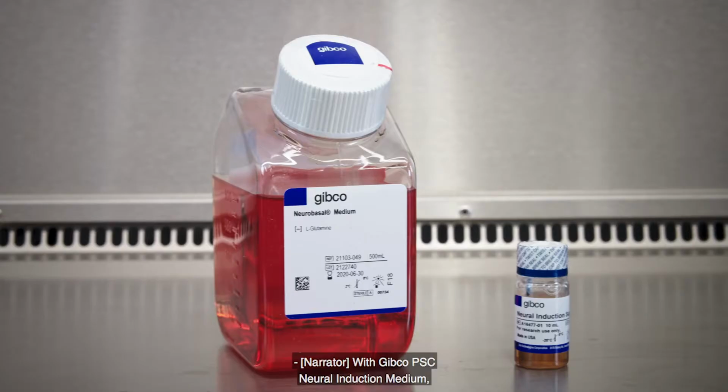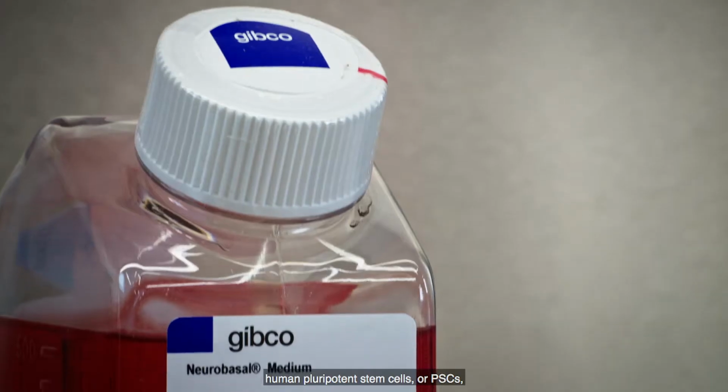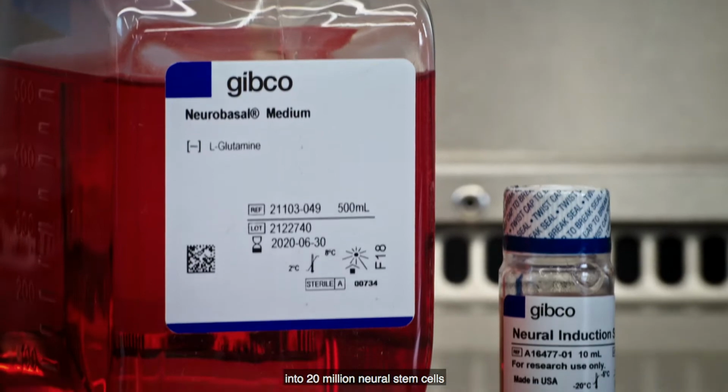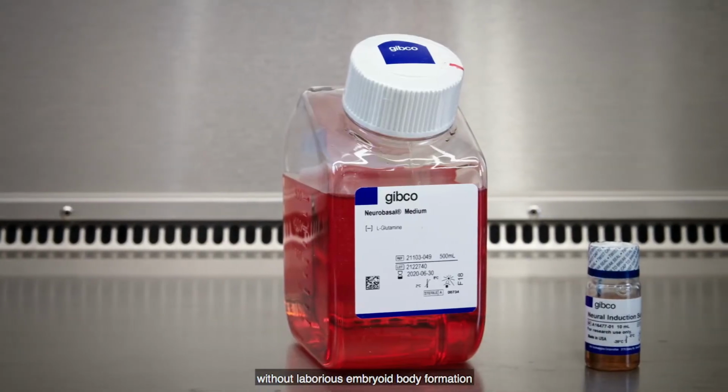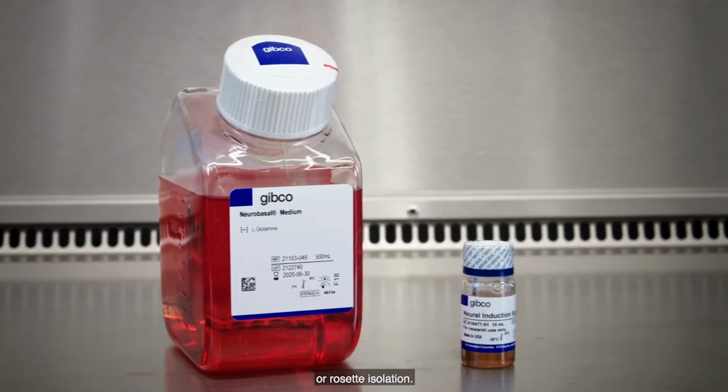With Gibco PSC neural induction medium, you can efficiently convert 1 million human pluripotent stem cells, or PSCs, into 20 million neural stem cells without laborious embryoid body formation or rosette isolation.